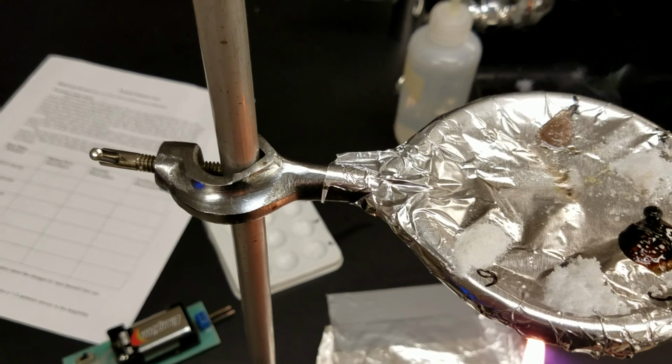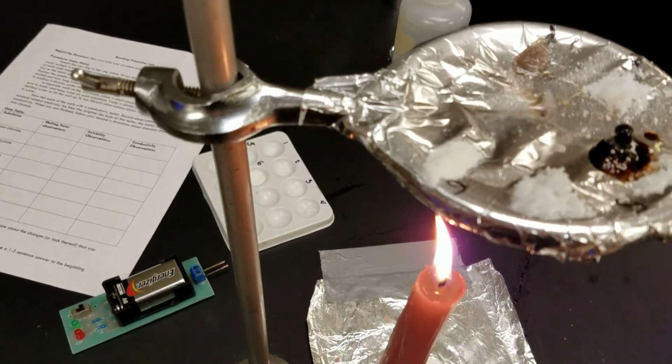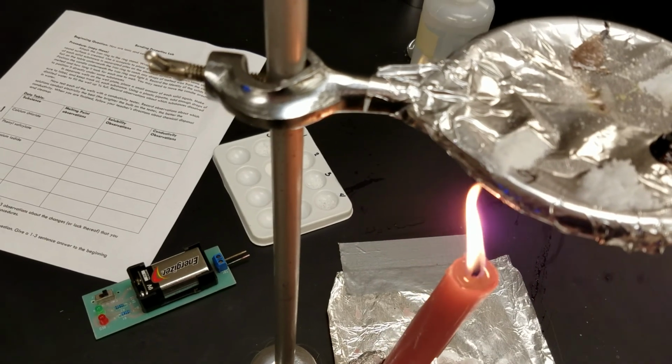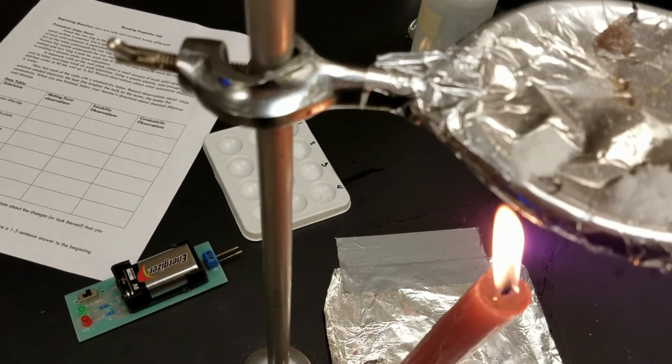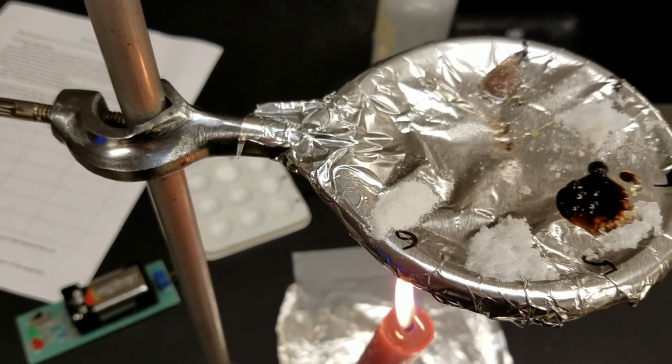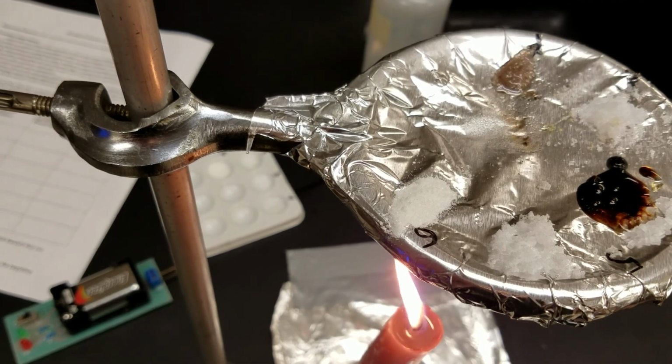So we'll go to the last one, ascorbic acid, which is vitamin C. Move that just under number 6. And we'll watch to see if it does anything.